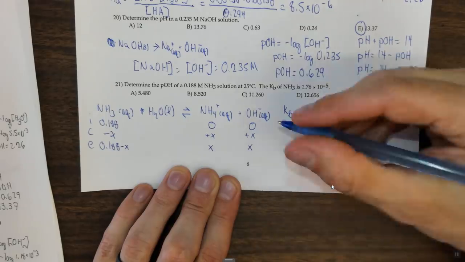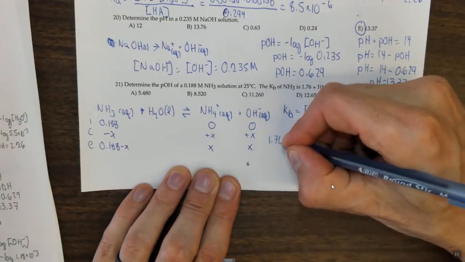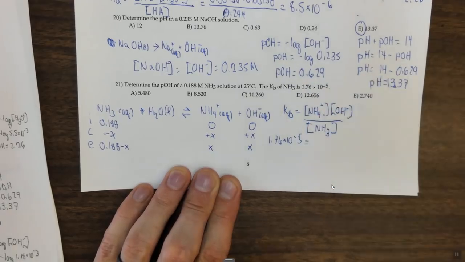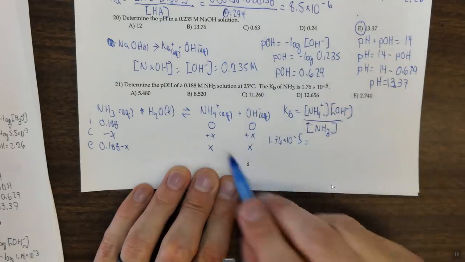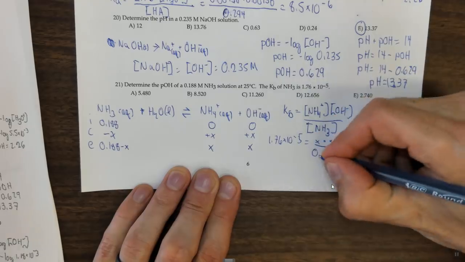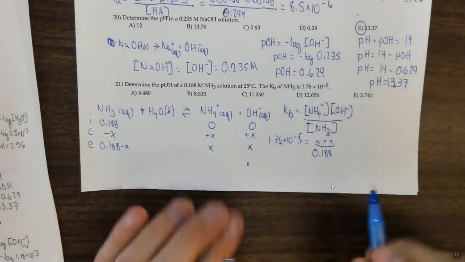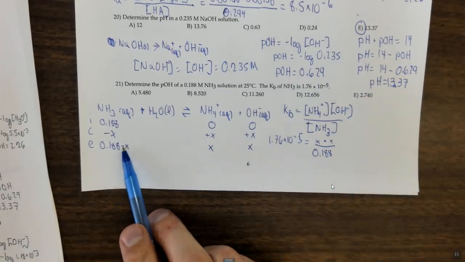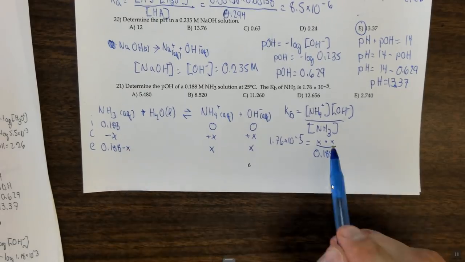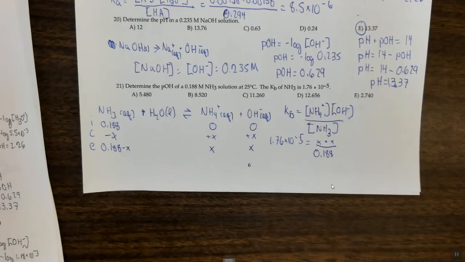Well, we're given the Kb, 1.76 times 10 to the minus 5 equals X times X, because the equilibrium concentrations of these are unknown, over 0.188. Note that we have ignored this X because we consider it to be relatively small compared to the initial concentration.